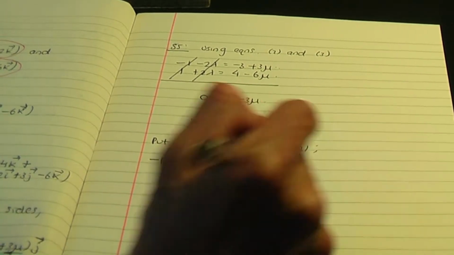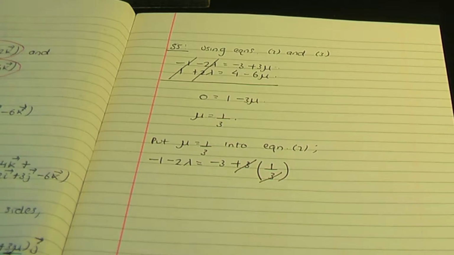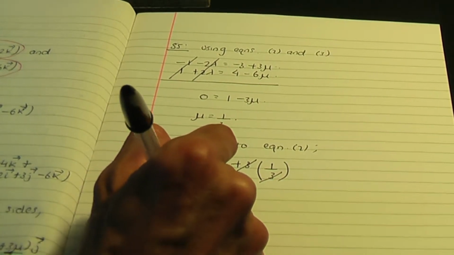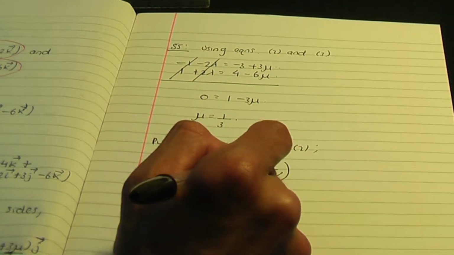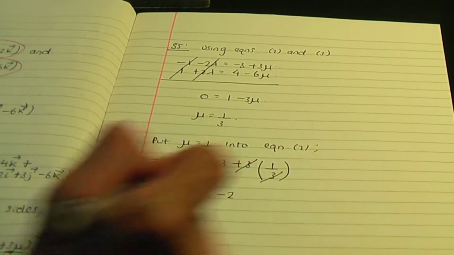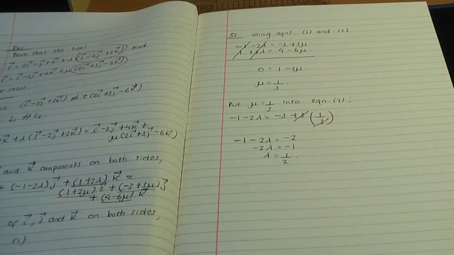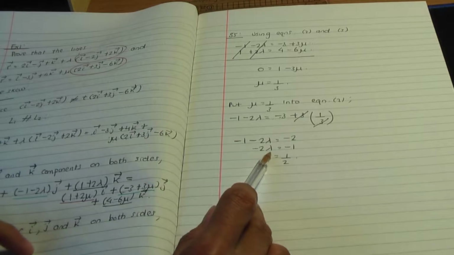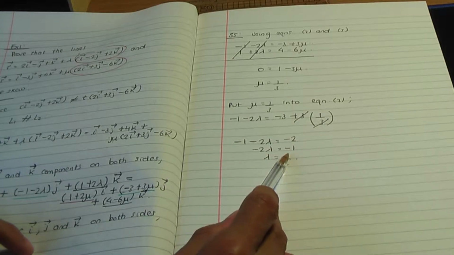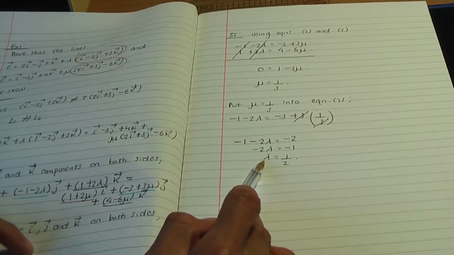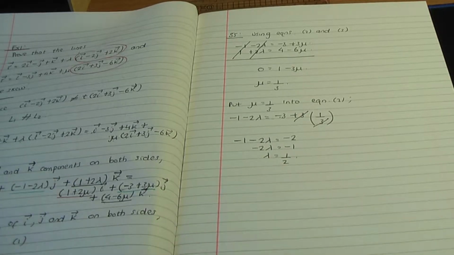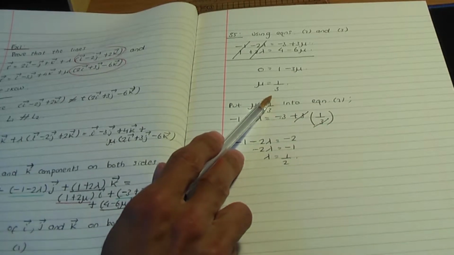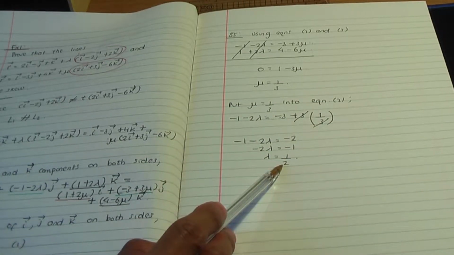So these two 3's you can cancel, so you're going to have 1 minus 2 lambda equal to -3 plus 1, which is -2. Now if you simplify, you'll eventually get to this stage: -2 lambda is equal to -1, which when you rearrange, lambda will then be half. Okay, so in this case our mu value is 1 over 3, our lambda value is half.